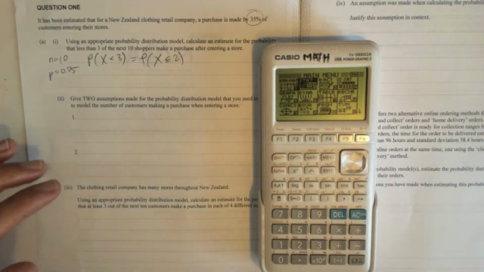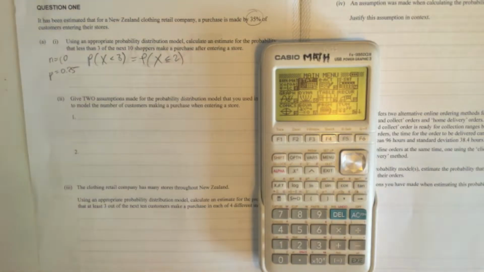I'm just going to set up my light a bit better for you guys. May not look amazing, but that'll have to do.